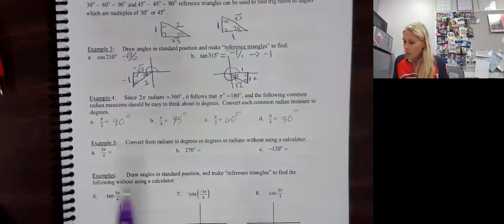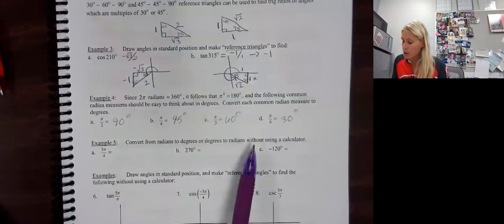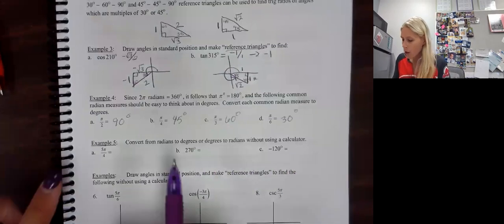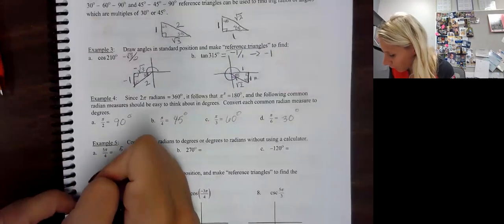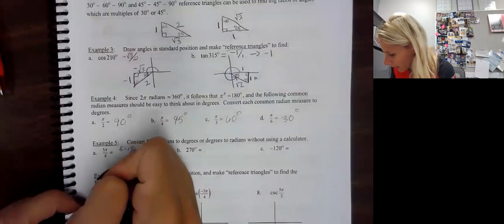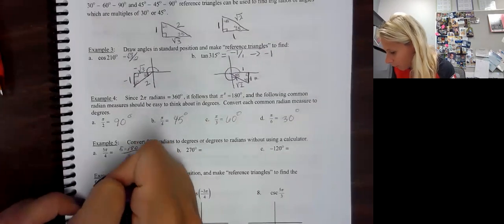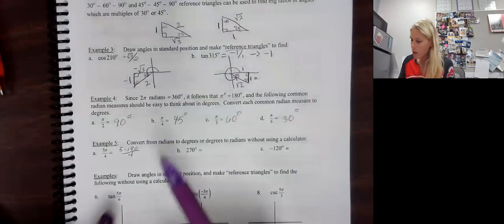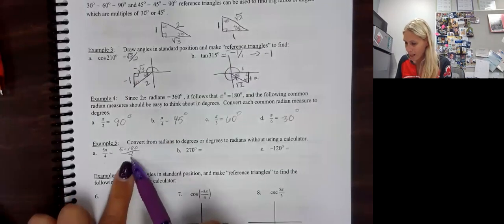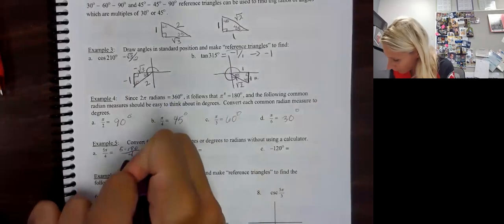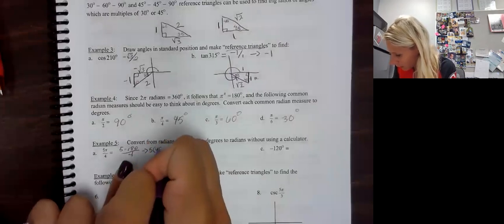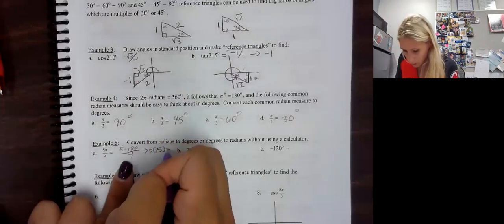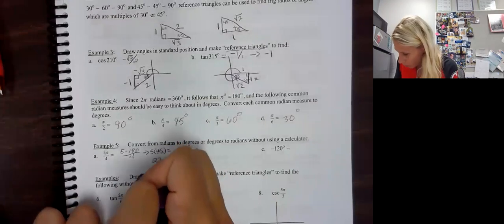Now, what we want to do is this without a calculator. So 5 pi over 4. Again, we can look at this as 5 times 180 divided by 4. Well, we know that 180 divided by 4 is 45. So we get 5 times 45, which equals 225.